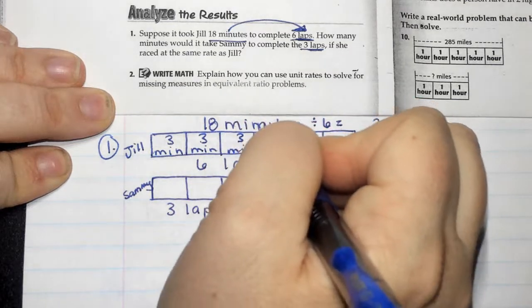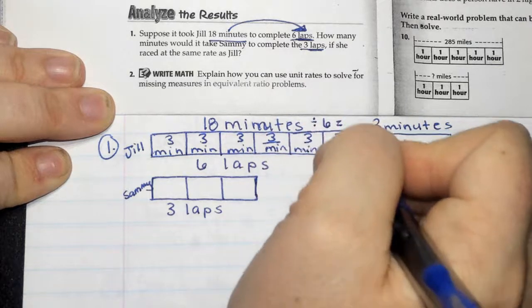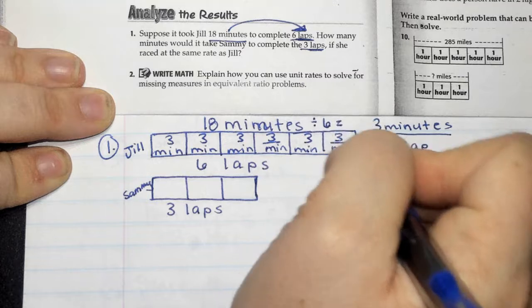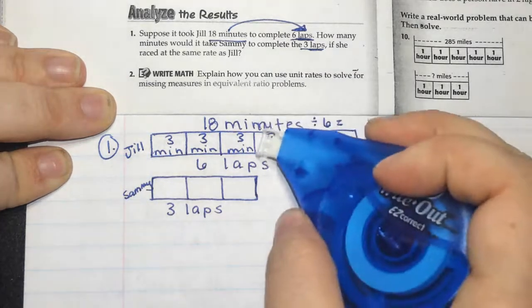I don't know why I put a bar there. Ignore that. I did it again. I'm not going to worry about it, okay?